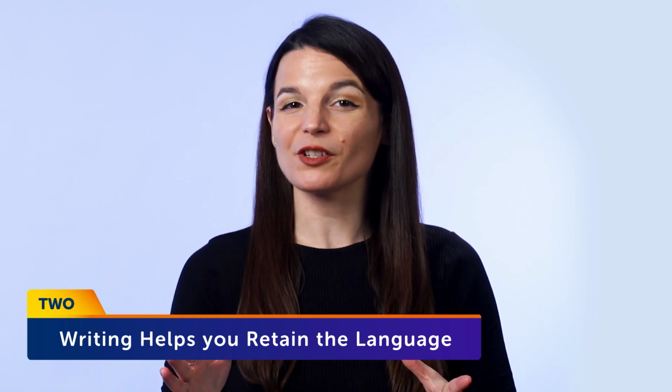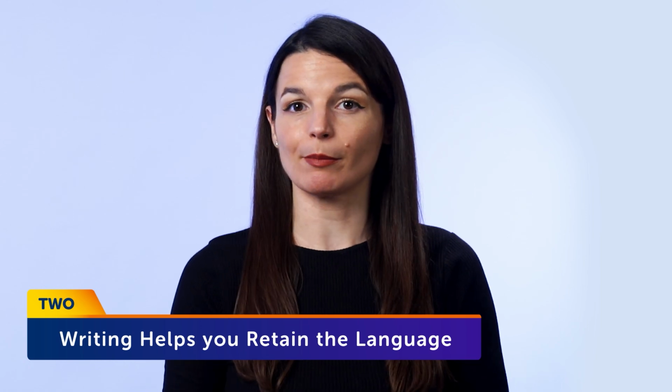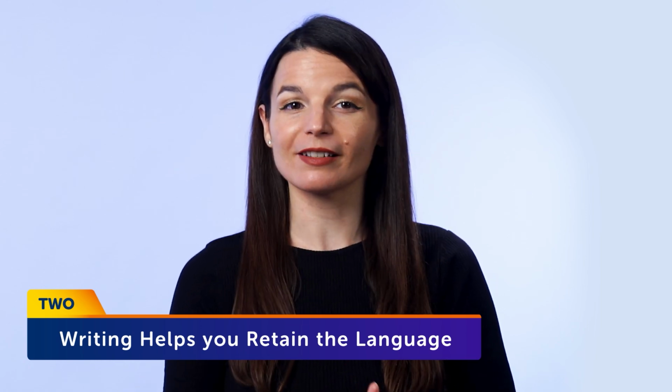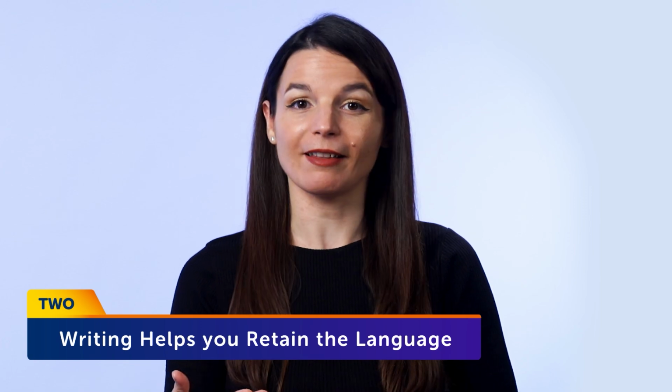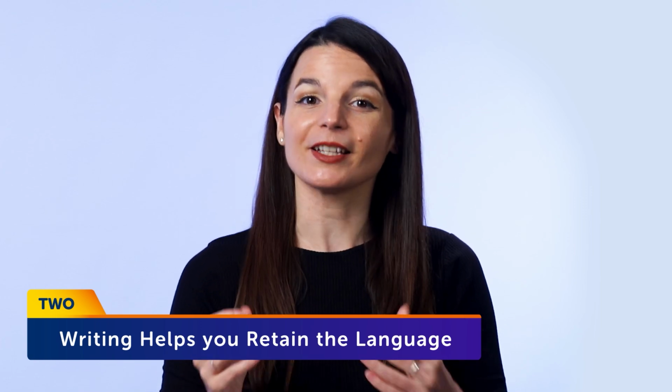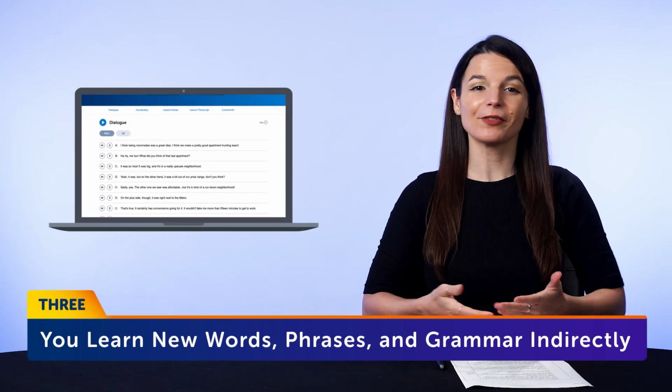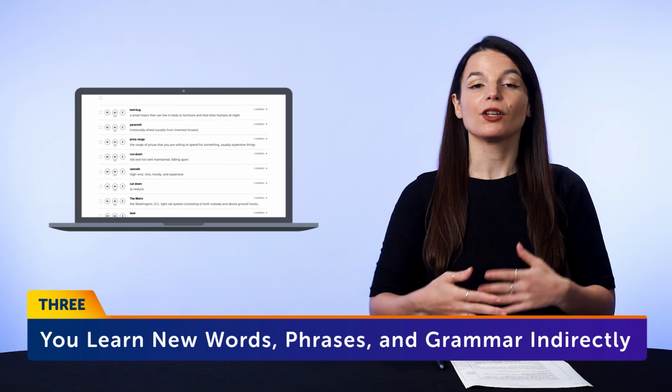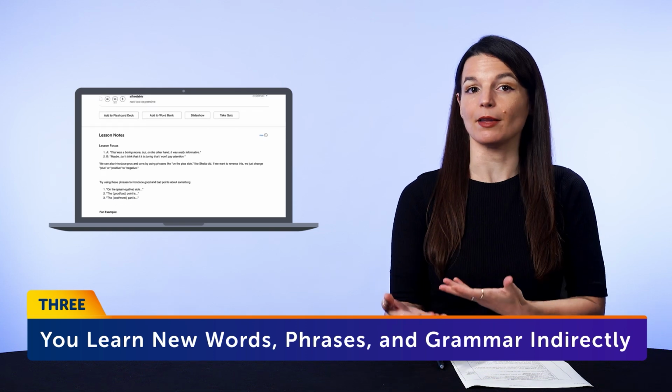How? The more you interact with the language, the better you remember it. So when writing out words, you're focused on them, and you're reading them at the same time. This helps the information stick. Third, you learn new words, phrases, and grammar indirectly. If you keep up with this daily, you'll always come across new words as you practice with this technique, and writing them out will help you remember them.